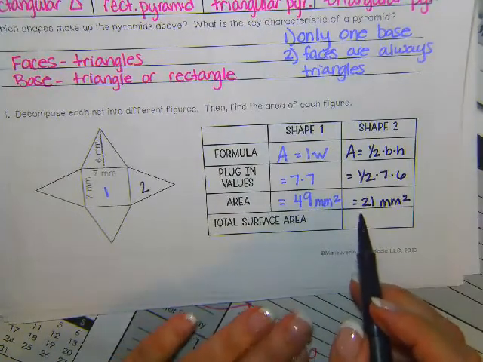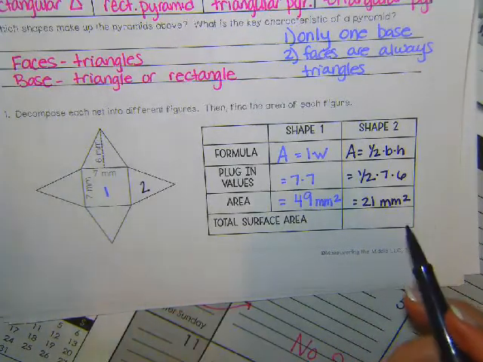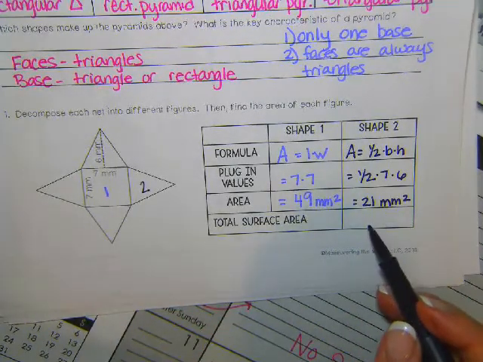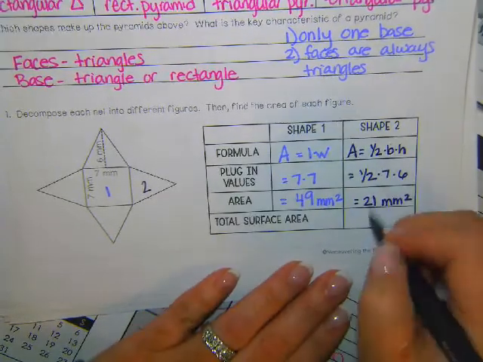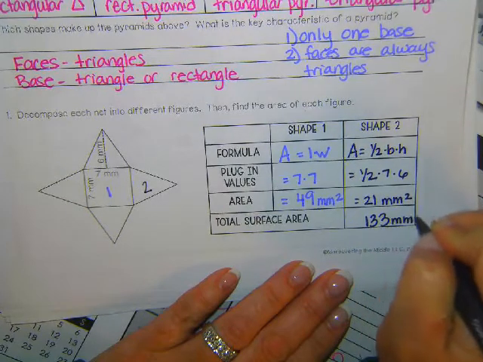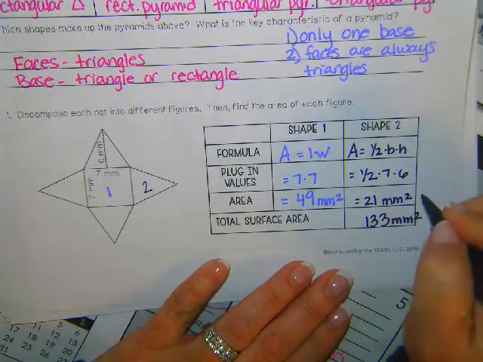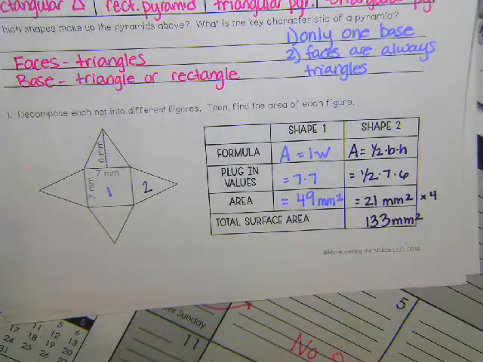But how many do we have? 4. So you have to say 21 times 4, which gives us 84. And then you have to add 49. And we end up with 133 millimeters squared. So don't forget, you have to multiply this by 4 because there are 4 triangles.